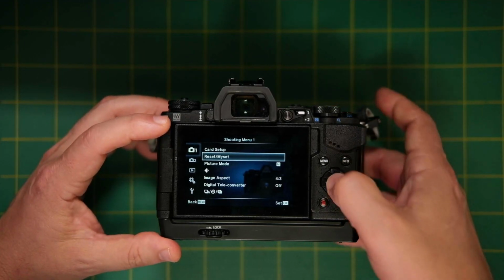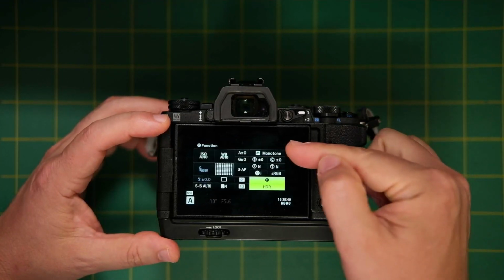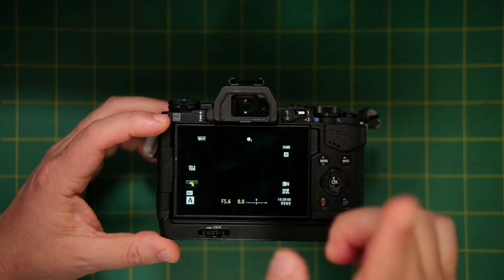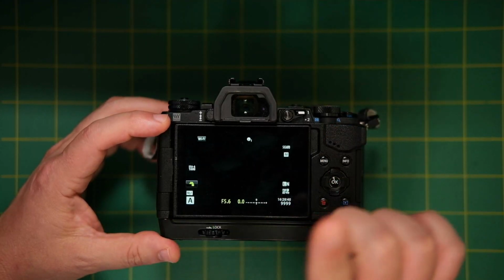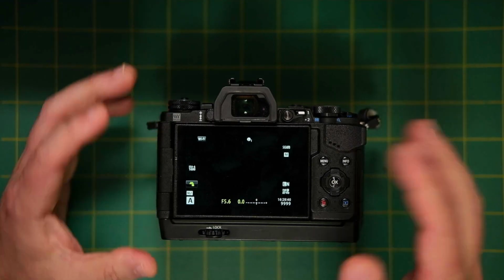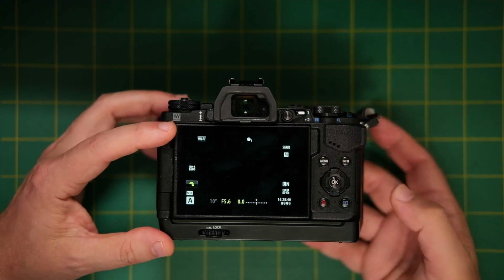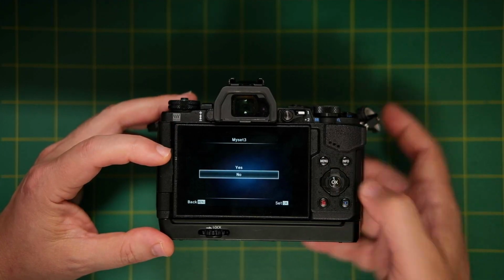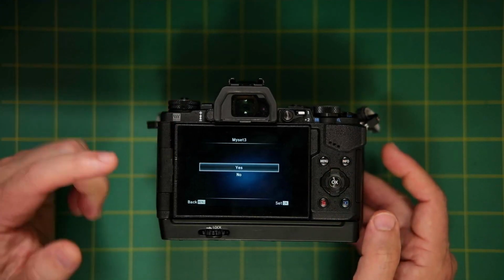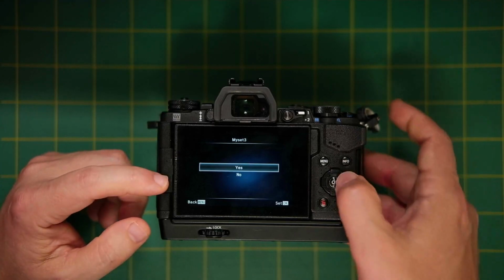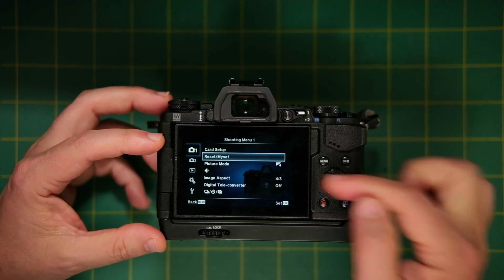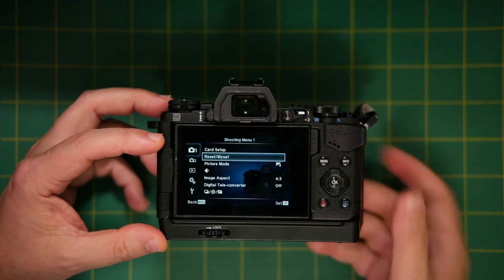So let's see what happened. So yeah, we got monochrome HDR aperture priority. But then this is where you run into another confusing problem. So that's why I did this. Let's go to Myset number 3 and recall this one. Because Myset number 3, remember, we set it to be shutter priority, art filter, and I think it was magnify. So we do have the art filter set there.